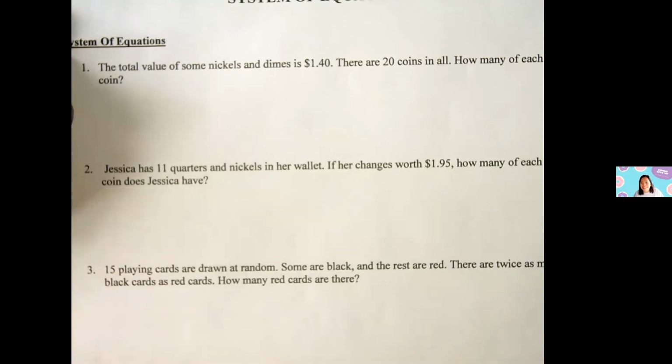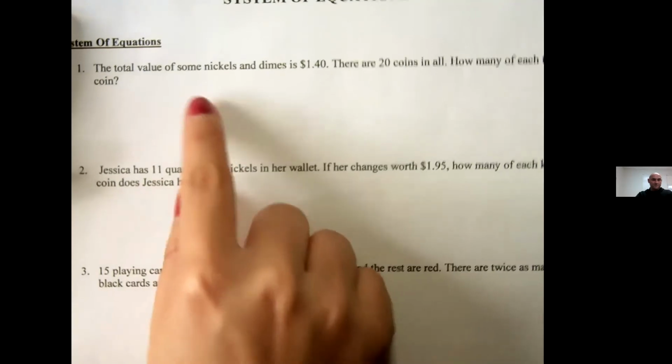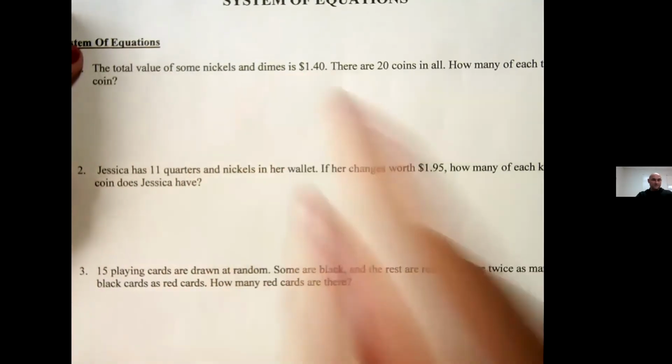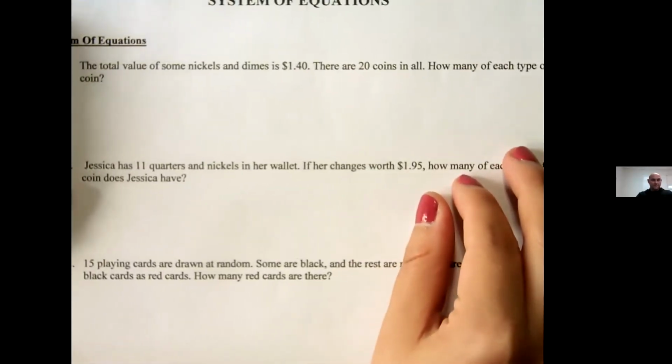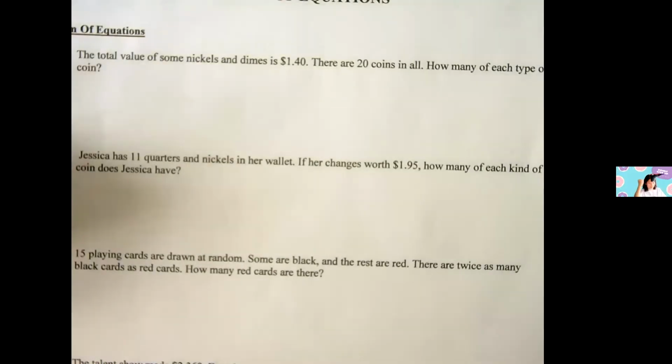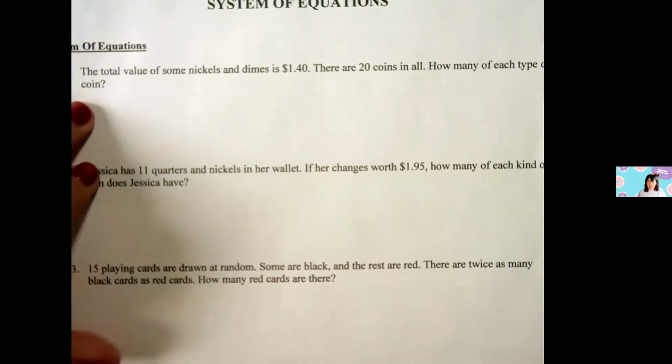Mr. Haas will help me read number 1, and Miss Dallas will help me read number 3 when we finish. Okay? Let's go. The total value of some nickels and dimes is $1.40. There are 20 coins in all. How many of each type of coin? Beautiful. Thank you. Your voice is perfect. You should be an MC. Here we go. The total value of some nickels and dimes is $1.40. There are 20 coins in all.